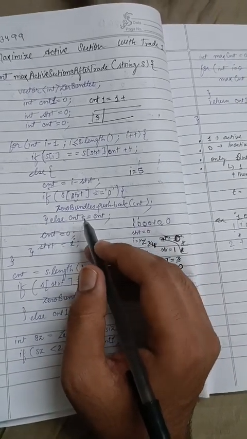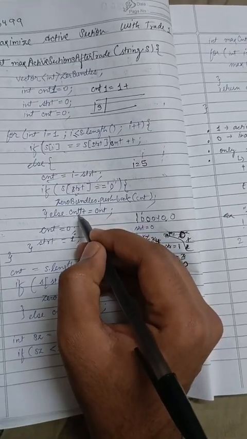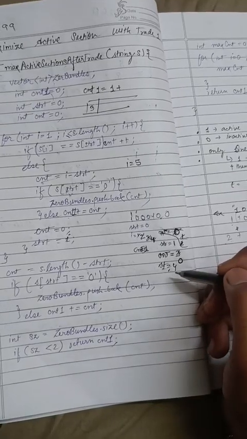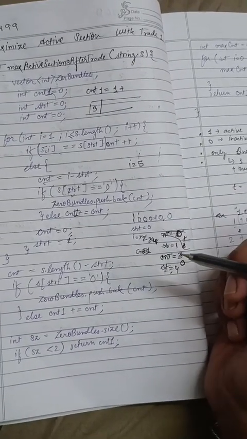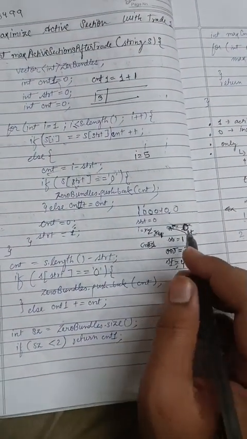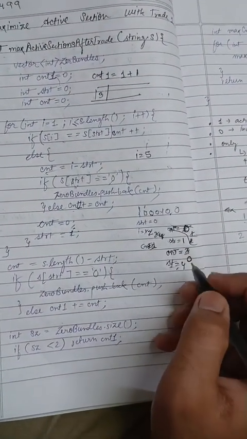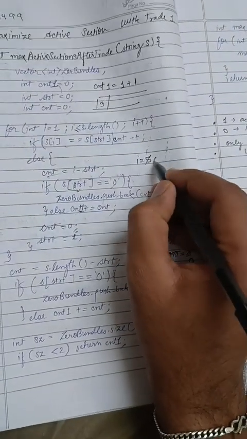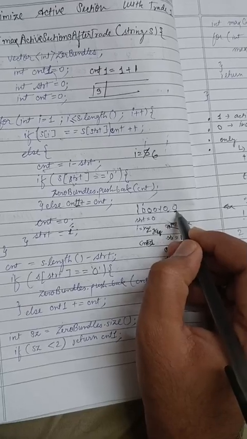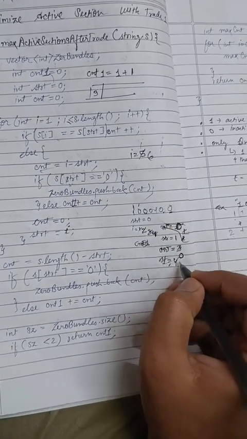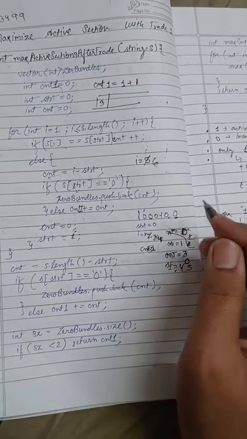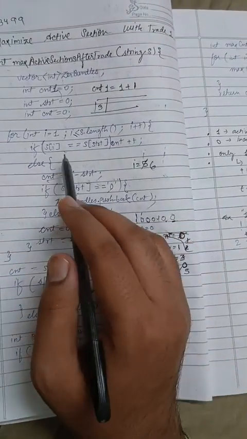So the count of this is 1, so I will add this. 5 minus 4 is 1, count is equal to 1, so 1 plus 1 is 2. Now I will iterate to the next index, which is now 6. Now I am at index 6. Start will now be pointing to the 5th index, right?